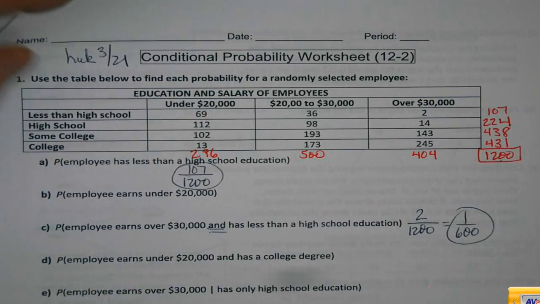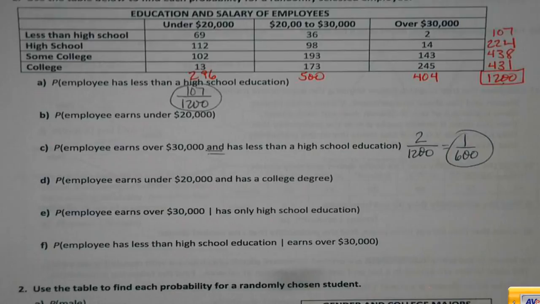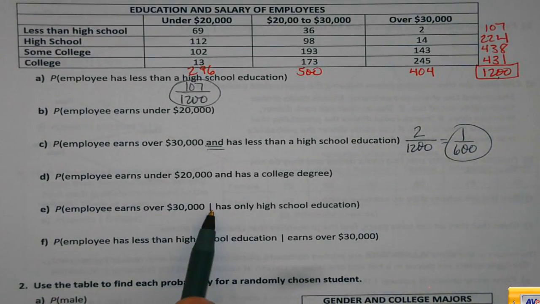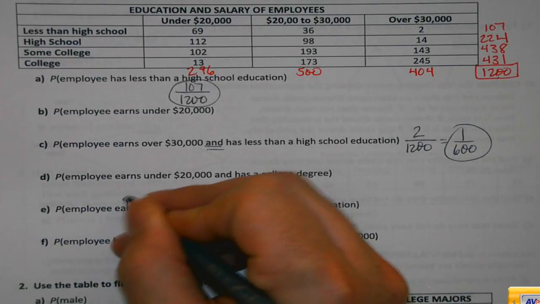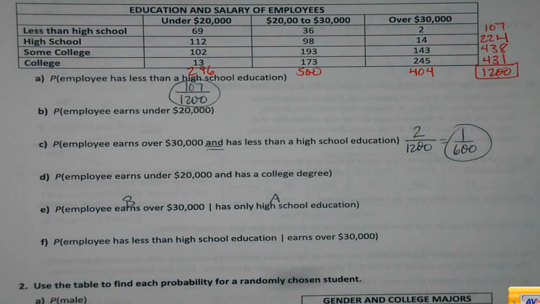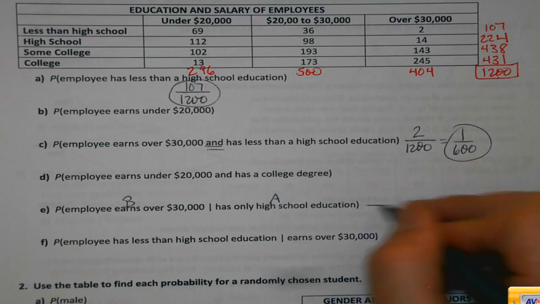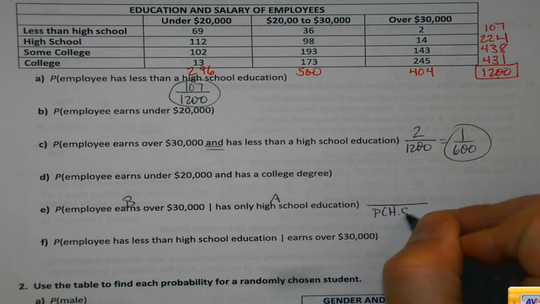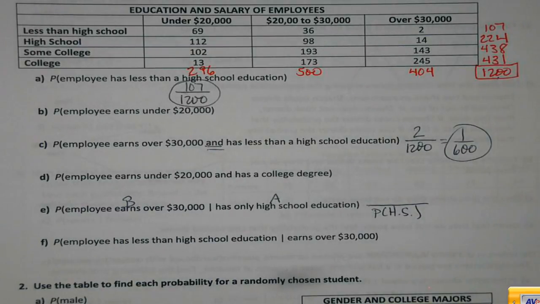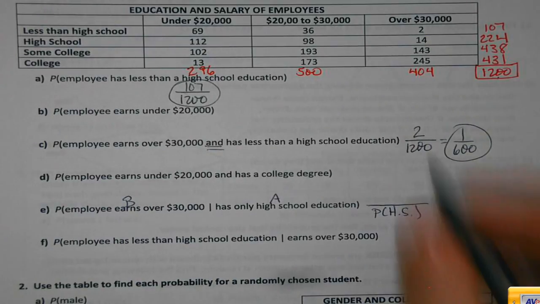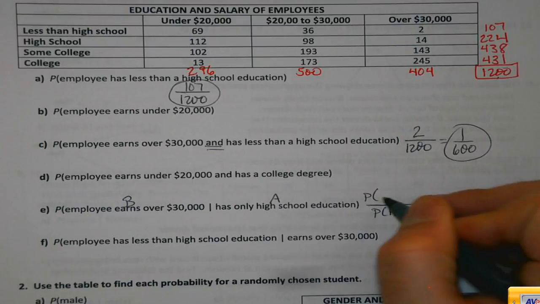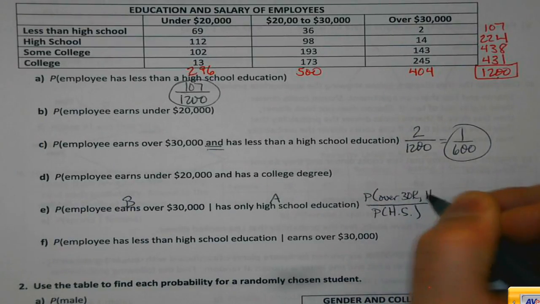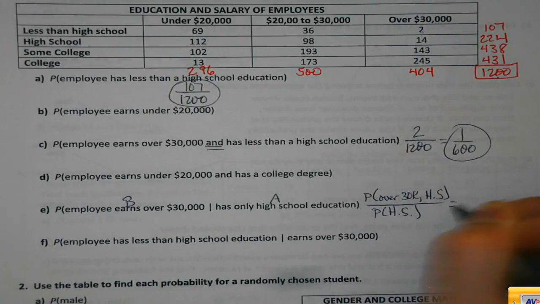However, a little more here. If we get to E, okay, there's the slash now. So now we're doing the A-B stuff. So probability of high school education, and then up top would be over 30K and a high school education.